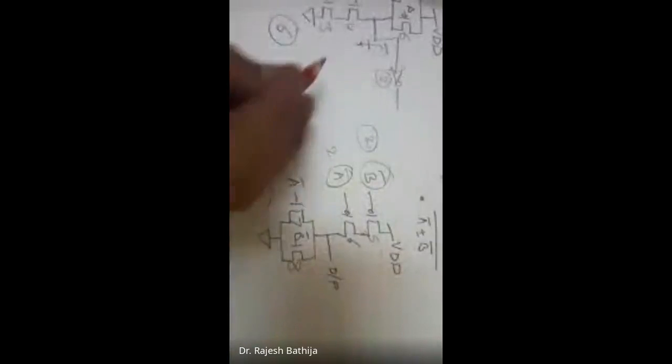For A dash, we need 2. For B dash, we need 2. So 2 plus 2, 4, 5, 6, 7, 8. These are the 8 transistors we need. Here it is 6, here it is 8. In this case, De Morgan's is not better. The inverter method is better.